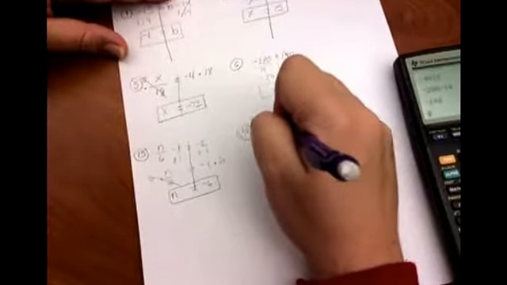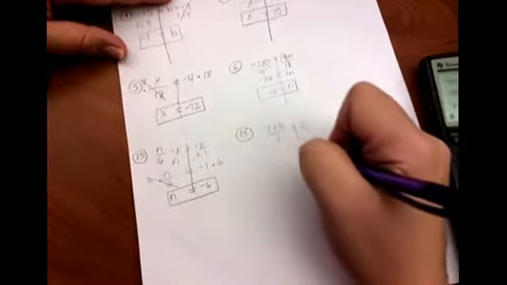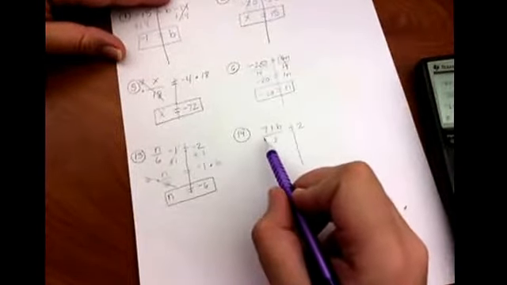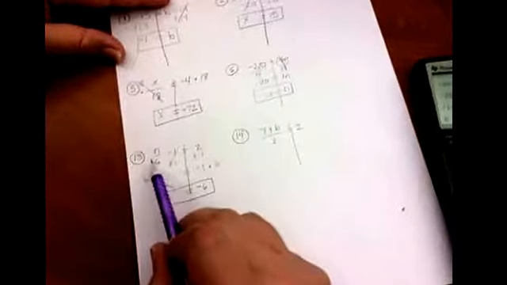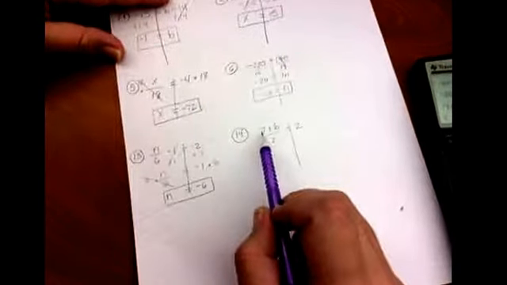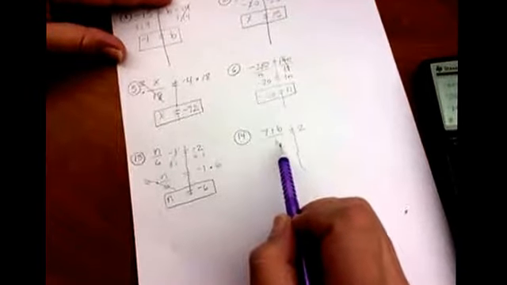7 plus b divided by 2 equals 2. So this one's a little bit different. You'll notice that the division is bigger. It goes underneath the b and the 7, so they are together being divided by 2. Over here, the division was just on the variable, so I could move this constant term first. Right now, this constant term is stuck inside this division, so I can't do anything with the 7 until I get rid of divided by 2.